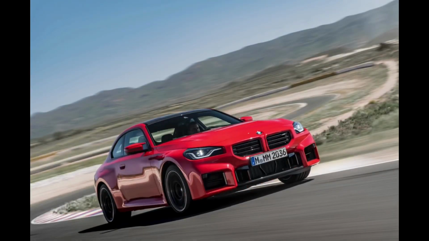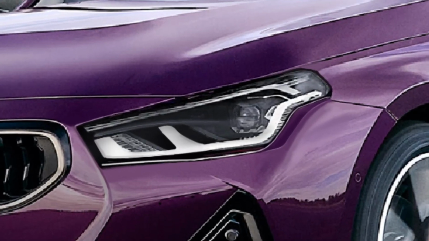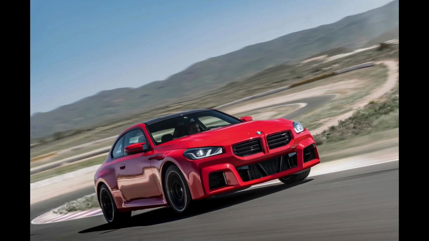So the design I tried to go for was similar to the M240i I redesigned before a couple of months ago. Although now I don't particularly like the headlight design, so I've just opted for two main headlights and extending the LED.